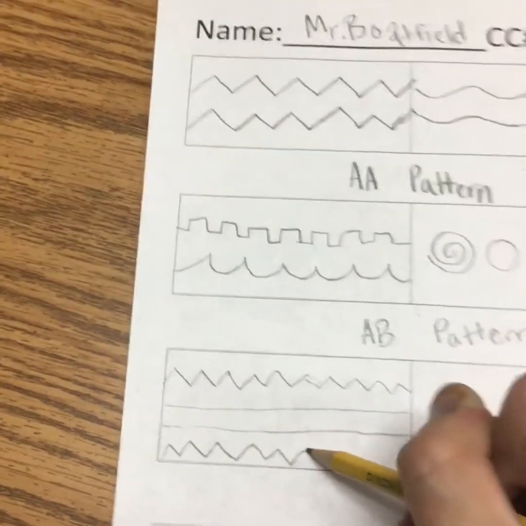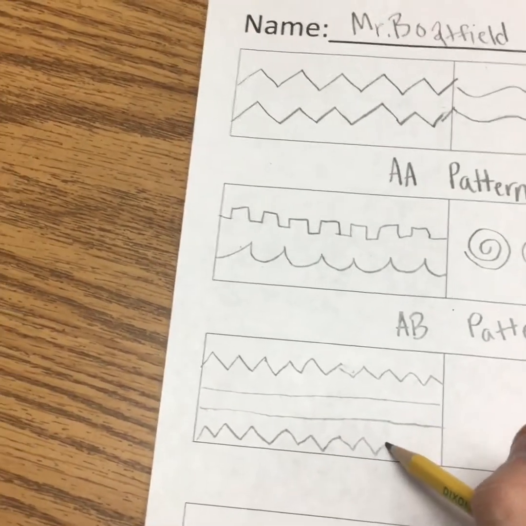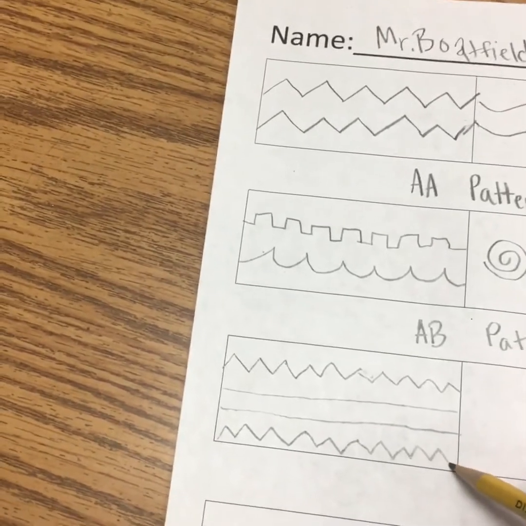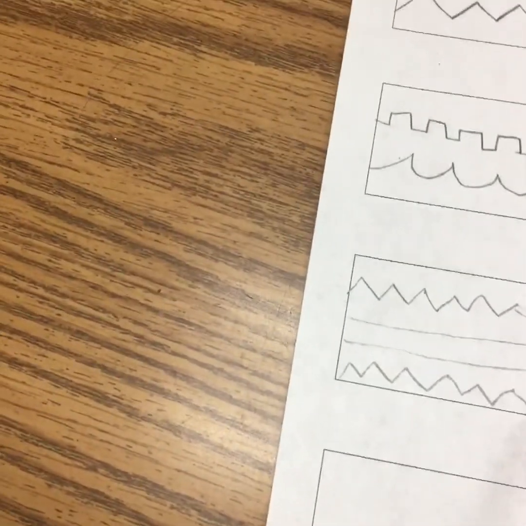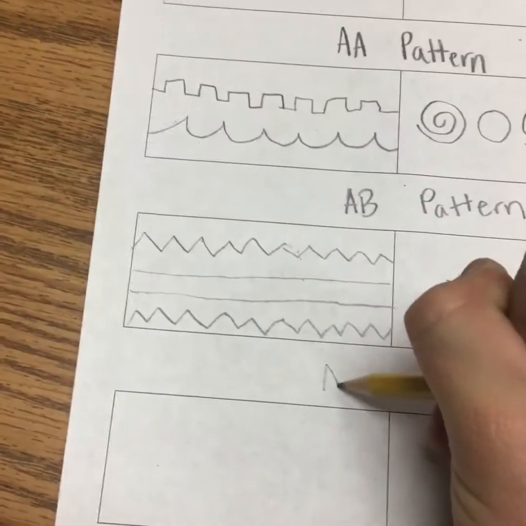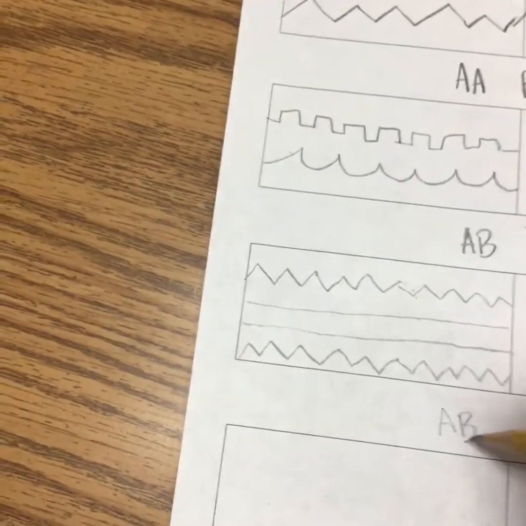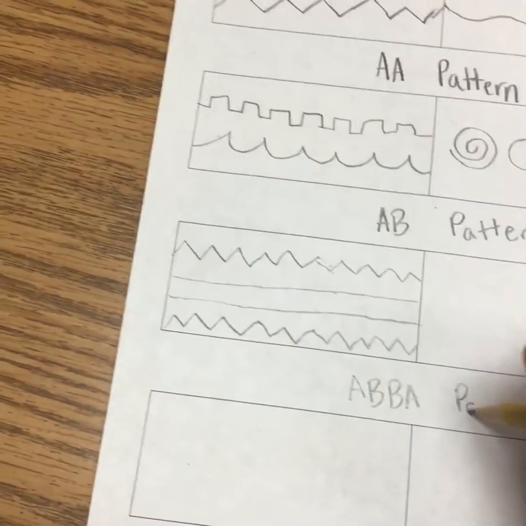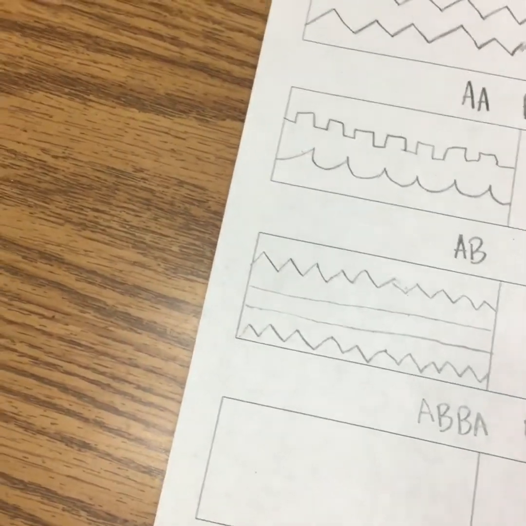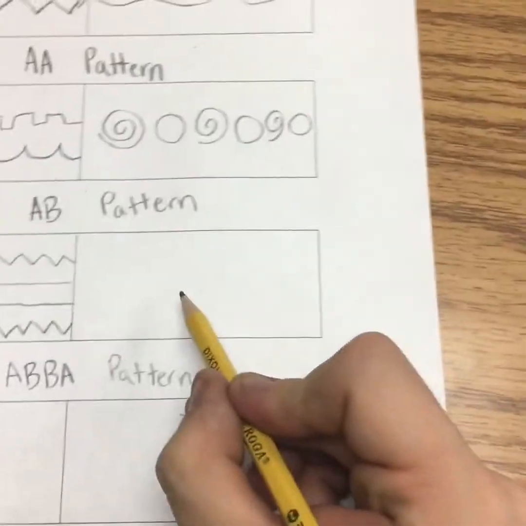So if the zigzag is A, then the horizontal line must be B. I hope you said B. So if we think of it as letters, it's A, B, B, A. So let's write that. The pattern that we're making is A, B, B, A. And then let's also write pattern, P-A-T-T-E-R-N.